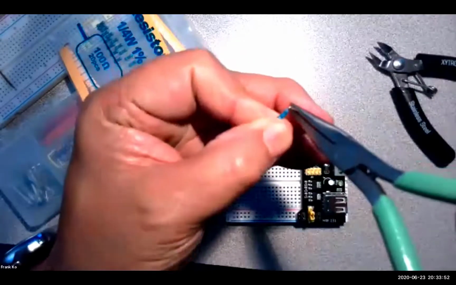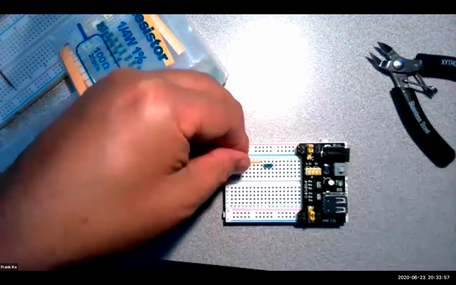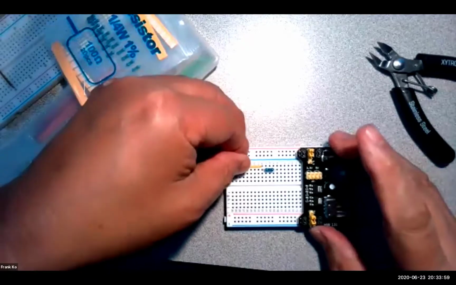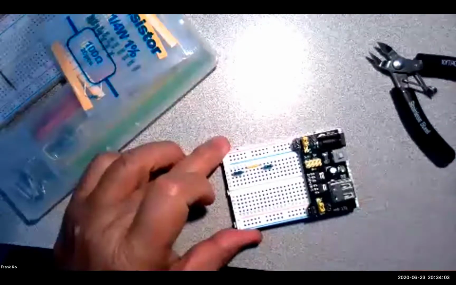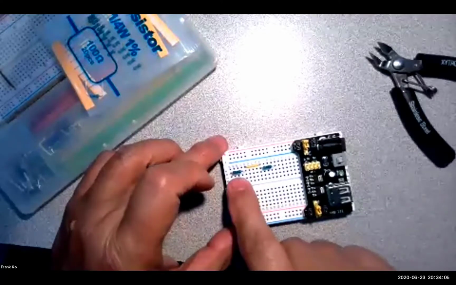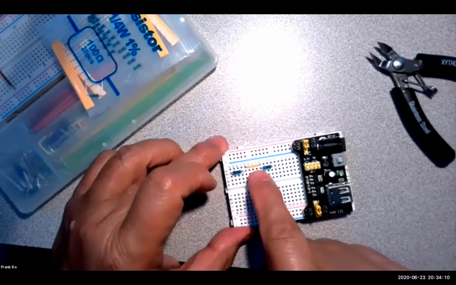I'm going to take this one and mount it onto the breadboard right here, right here. So I now have a 100 connected to a yellow jumper, connected to the 330 ohm resistor.